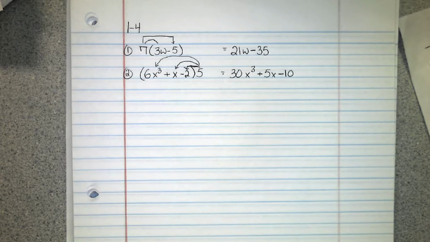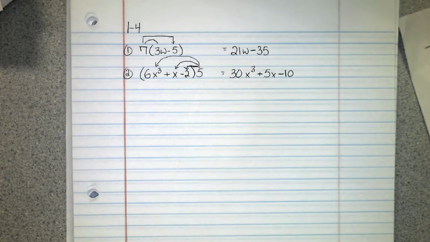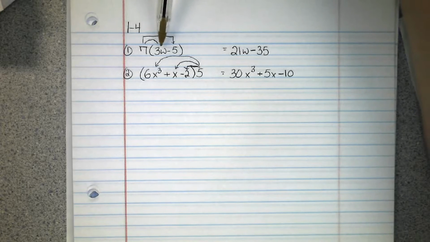Okay, hopefully you did well on these. With distributive property, basically whatever's outside of the parentheses, whether it is before it or after it, it doesn't matter. We're going to distribute, meaning multiply it, by each of the terms. Make sure you take into account the signs. So for example, in this problem here, we have 7 times 3w. Both of them are the same sign, so we have a positive answer, 21w. And here, the signs are different, so we have a minus, and 7 times 5 is 35.